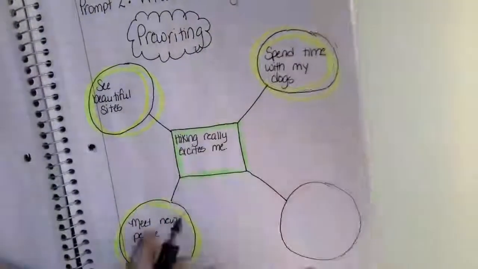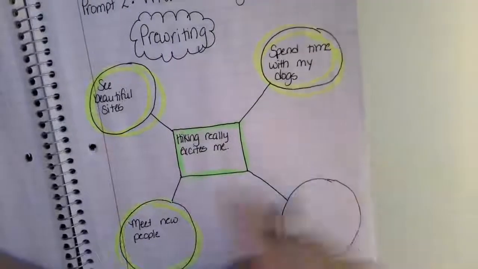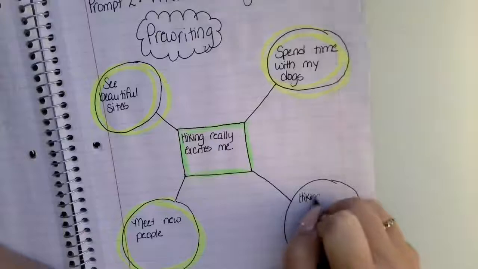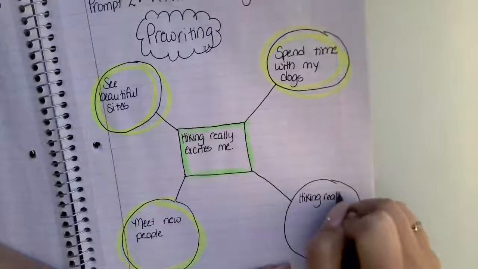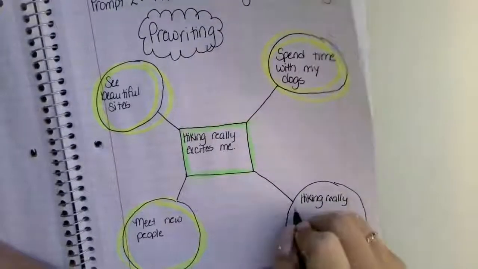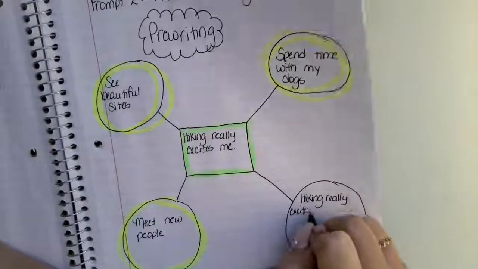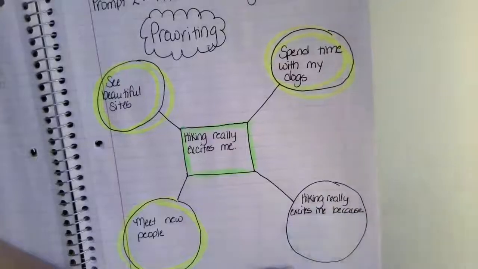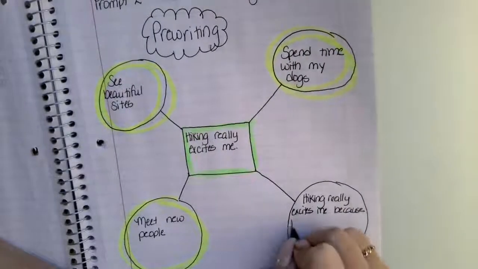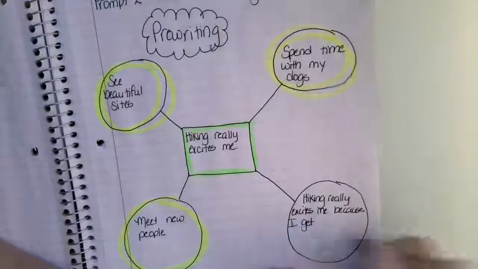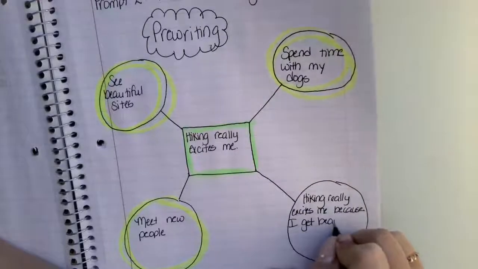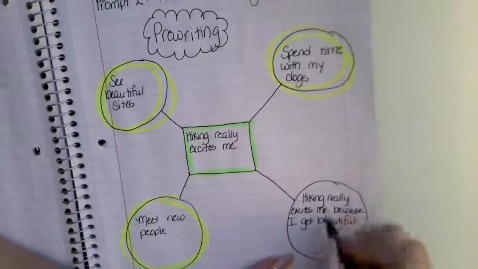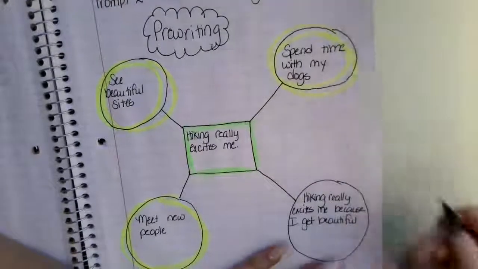So I'm just going to combine all three of my details. Hiking really excites me because, and we worked really hard on those because sentences last year. And again, I'm not worrying about spelling so much. My point right now as a writer is I've got a new idea and I'm going to get all my ideas down on paper. And because I'm talking and not paying attention to my writing, I'm messing up.